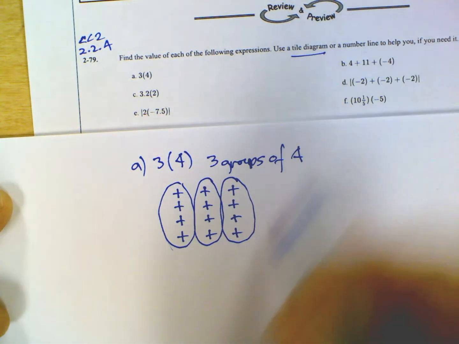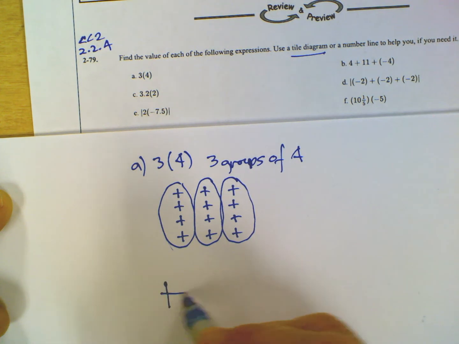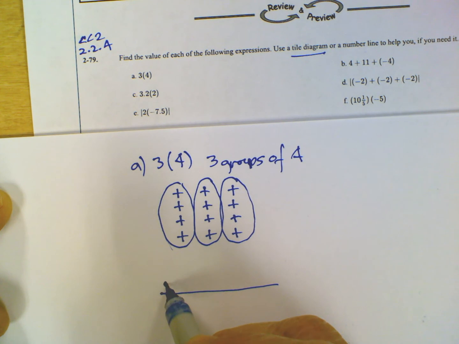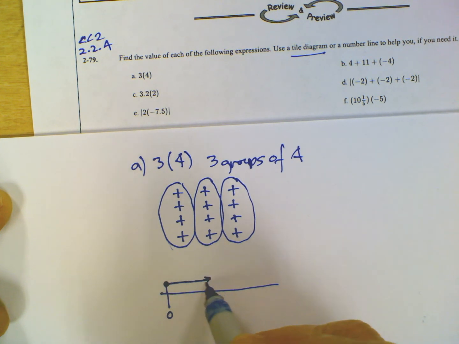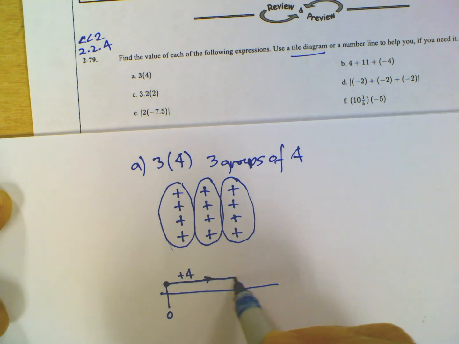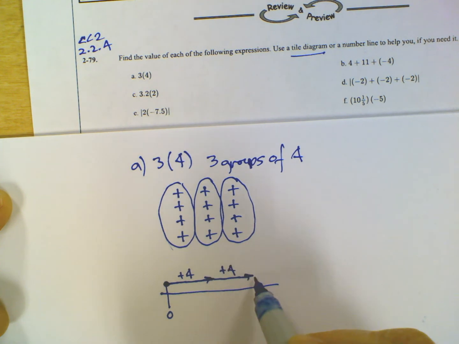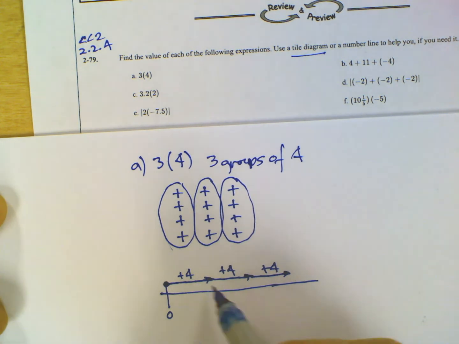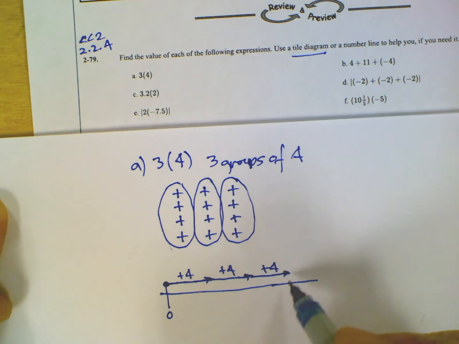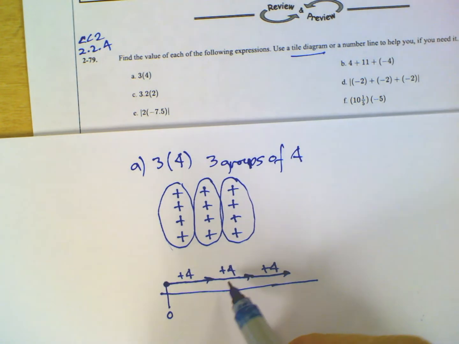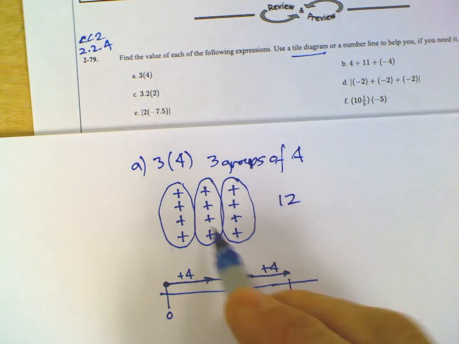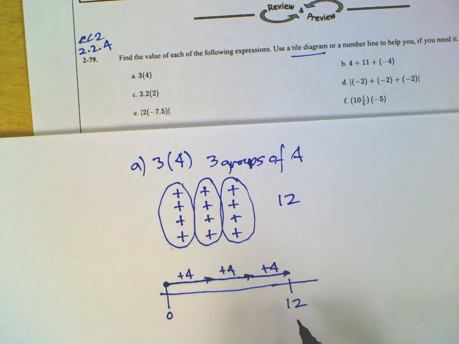In the number line, to show this you would start at 0, and I'm going to go 3 groups of 4. So I start here at 0, and I'm going to go up positive 4, and then I go up again, positive 4, and then I finally go up again, positive 4. So it's 3 groups of 4, showing the repeated addition. So that gets me to 12. So my answer, either way you look at it, is 12. I count all the positives or look at the number line.